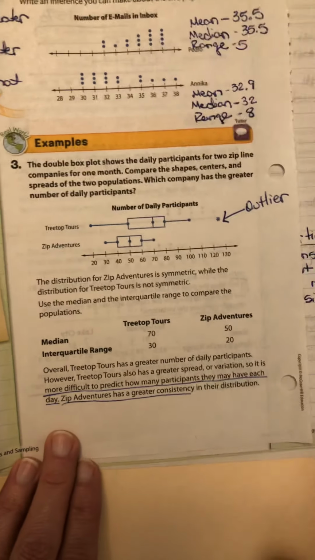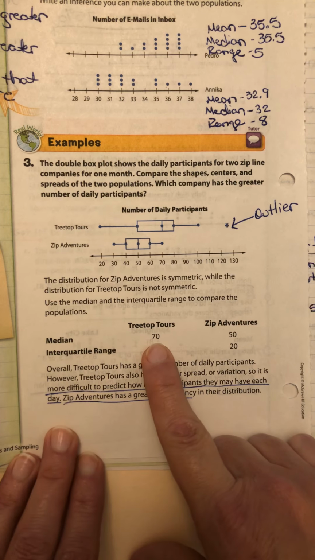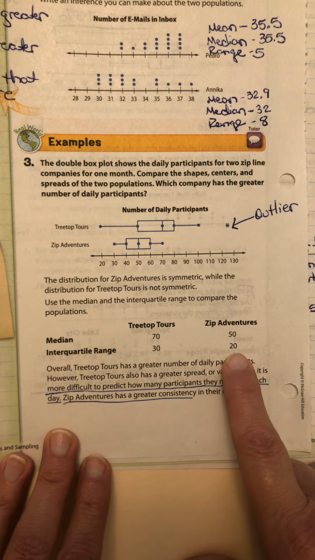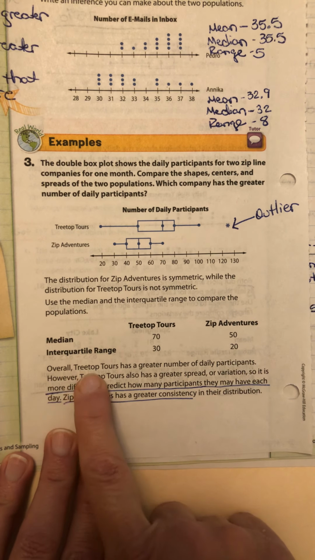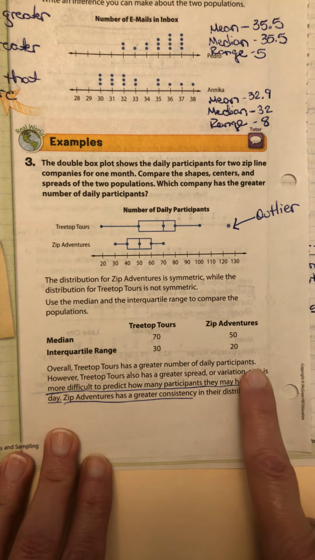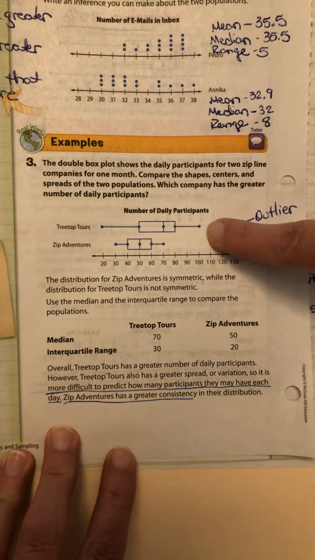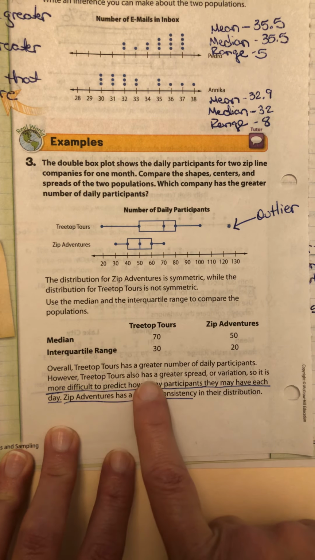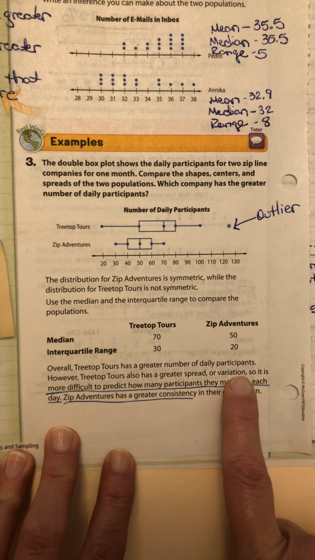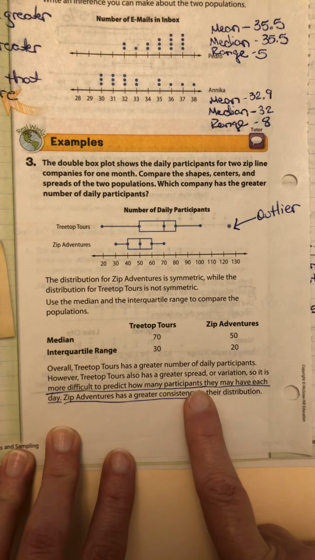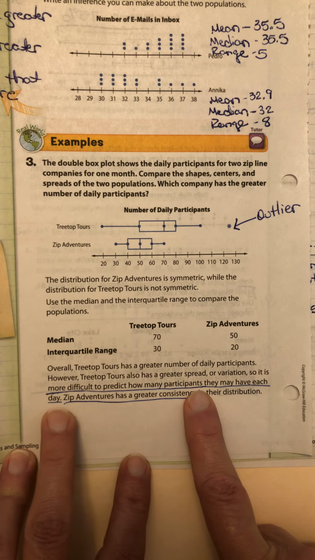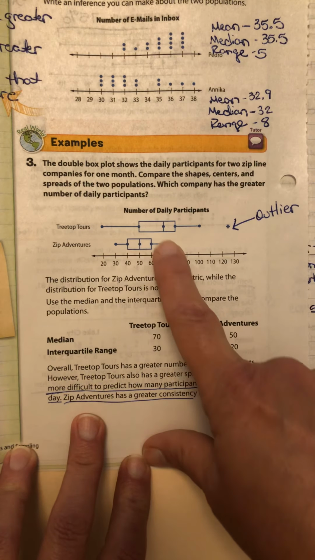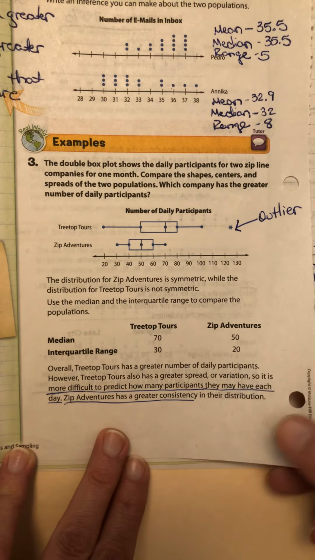So median is 70, interquartile range is 30, median is 50, interquartile range is 20. So overall, Treetop Tours has a greater number of daily participants. So if you look up here, it's a greater number. However, it also has a greater spread or variation. So it's more difficult to predict how many participants they may have each day. Zip Adventures has a greater consistency, if you notice, because it's symmetric, it's more consistent.